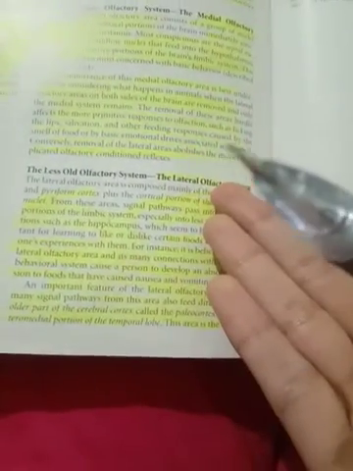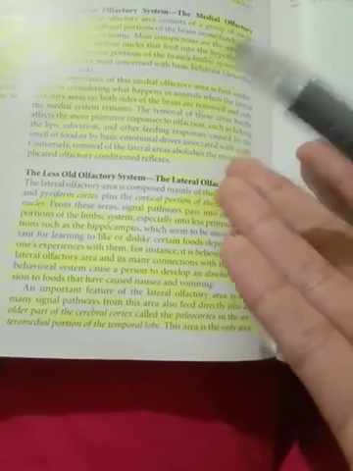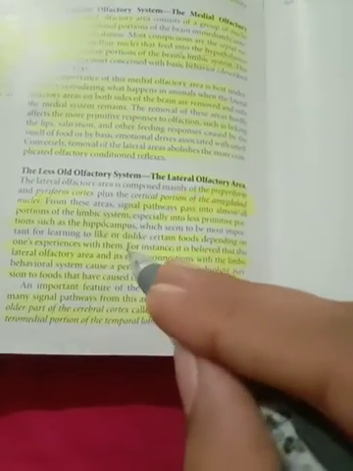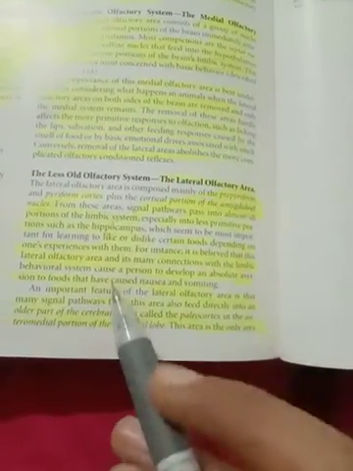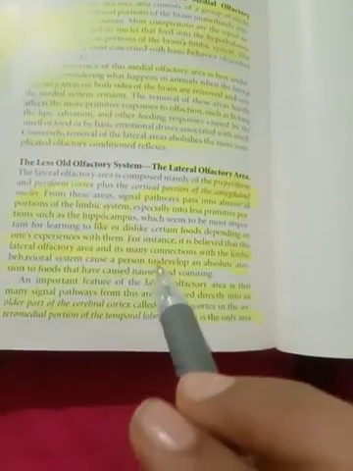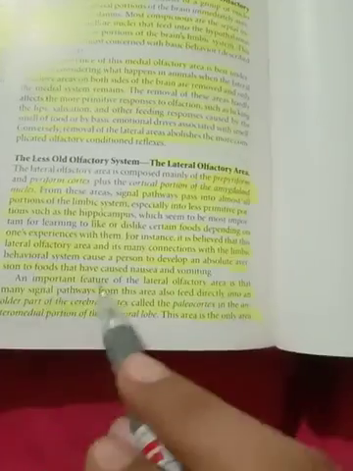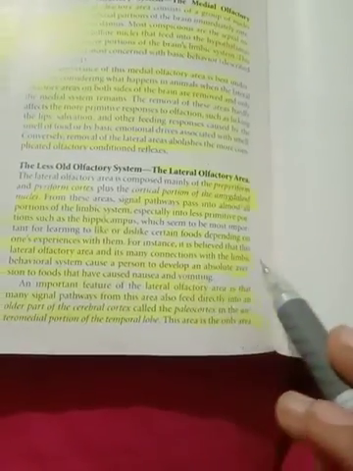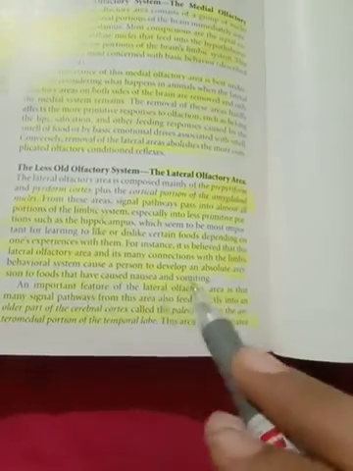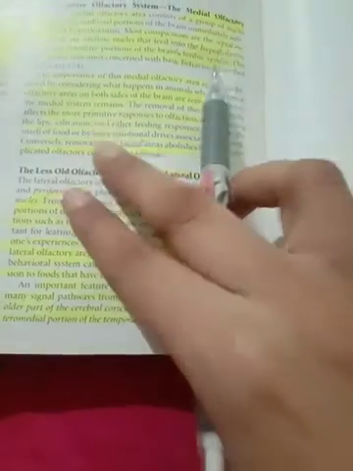This is why we like some smells and don't like others. That is due to the lateral olfactory area of the less old olfactory system. For instance, it is believed that the lateral olfactory area, through its connection with limbic behavior, causes a person to develop an absolute aversion to foods that have caused nausea and vomiting. All these are affected by this.